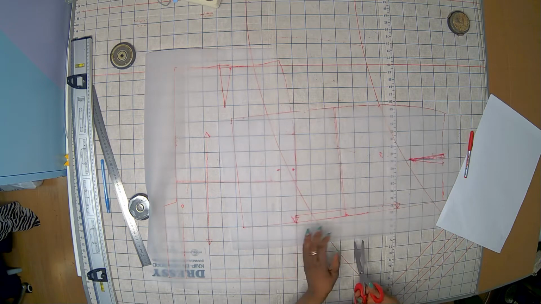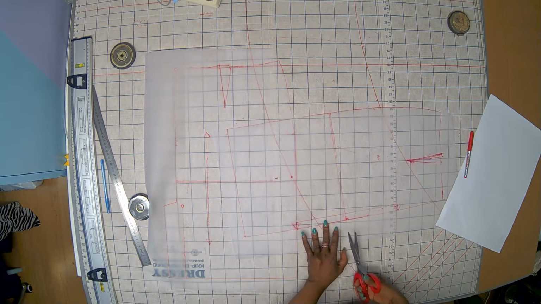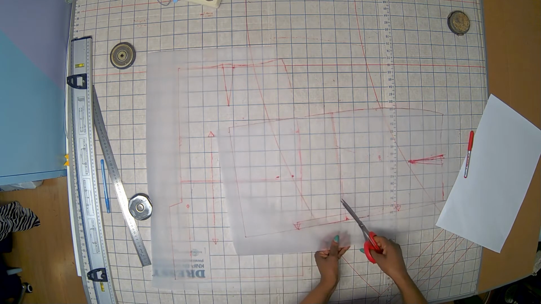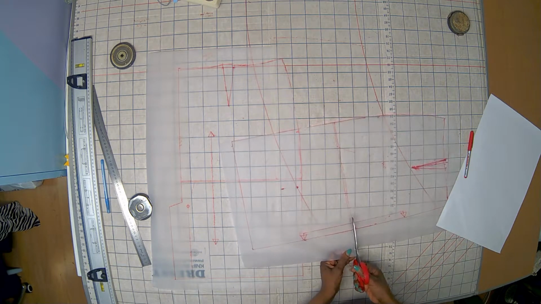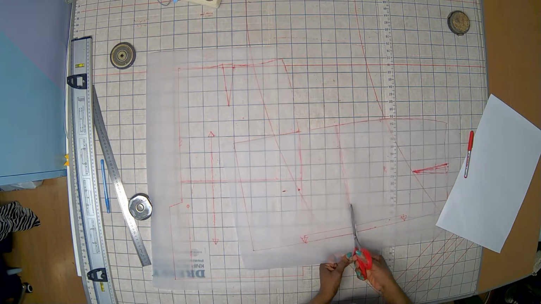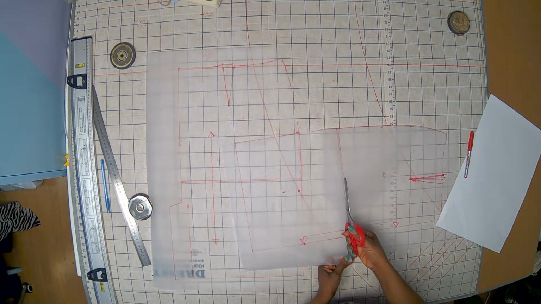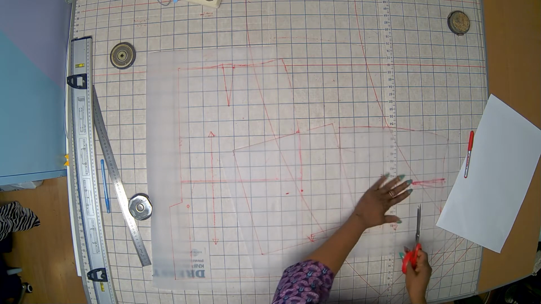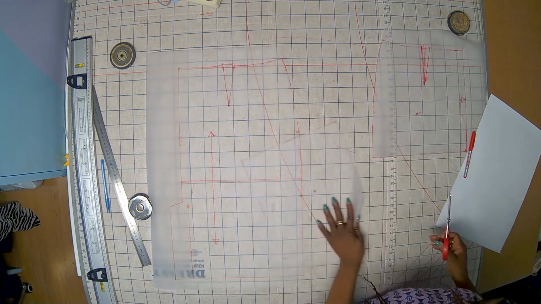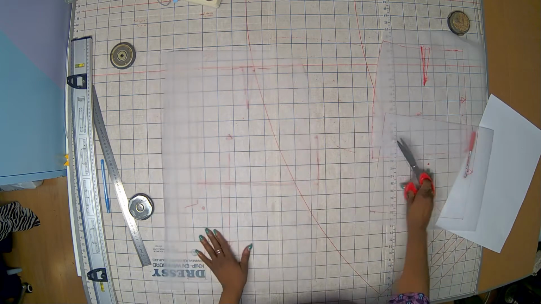Okay. So this is it now. So this line is what I'm going to cut now. Just cut in the middle. Okay. So this is that one. So this is the front. So let's cut the back.